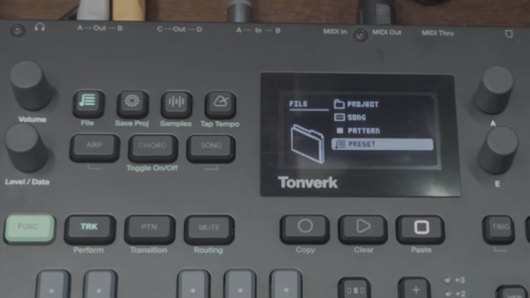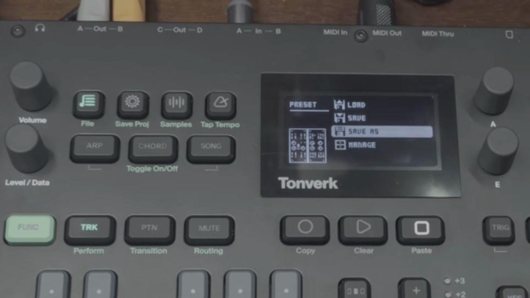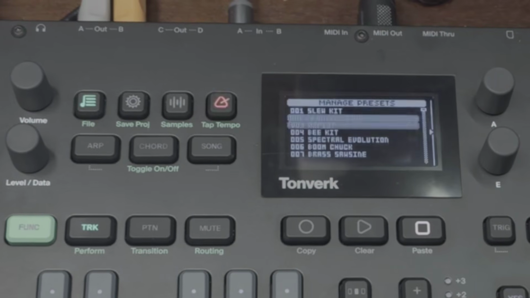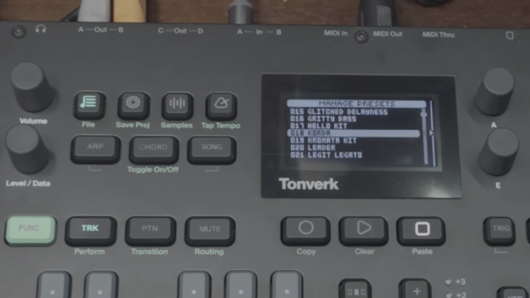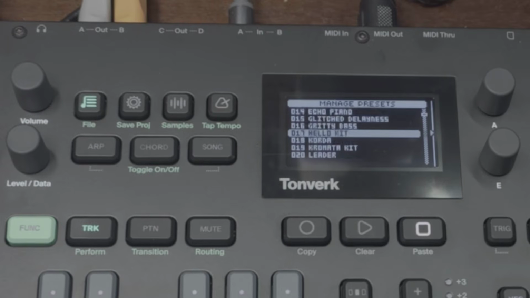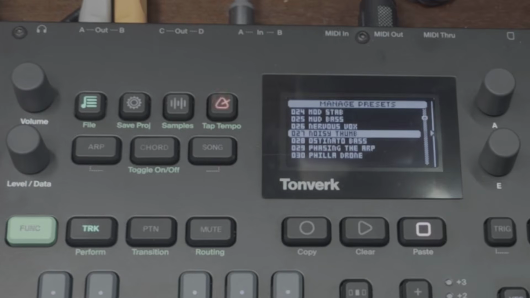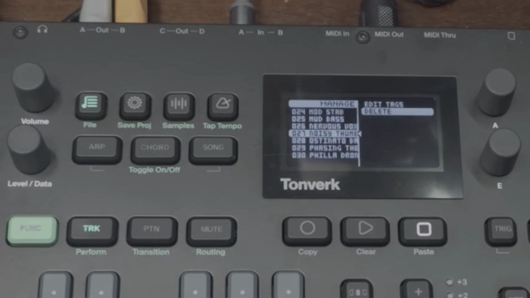There we go. So under File, you have Project, Song, Pattern, Preset. Under Preset, you can go to Manage. Here's all your presets. My understanding is you don't have to have them loaded into a project, because these are like samples and settings together. So you don't need to have these in here. And of course, you can click on one and you have the option to delete it.